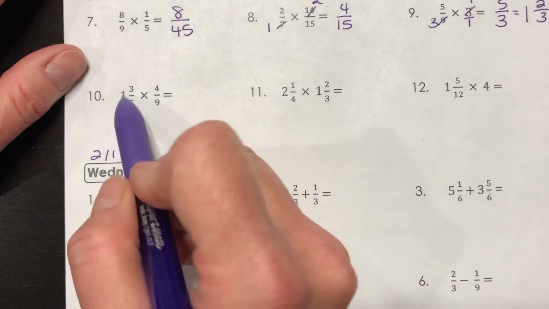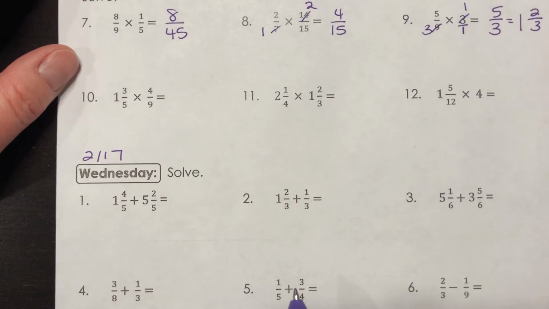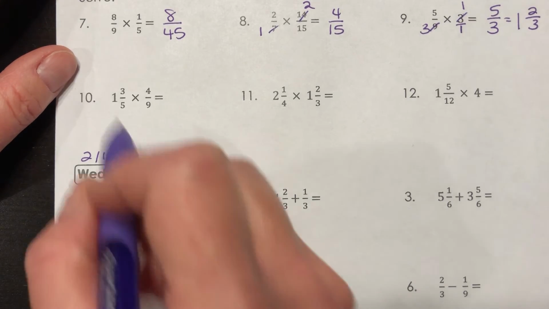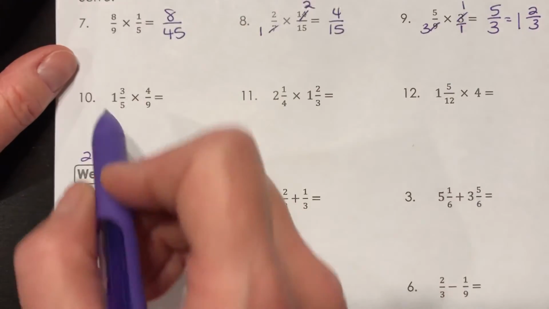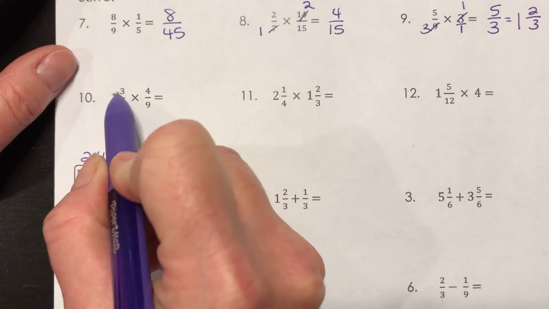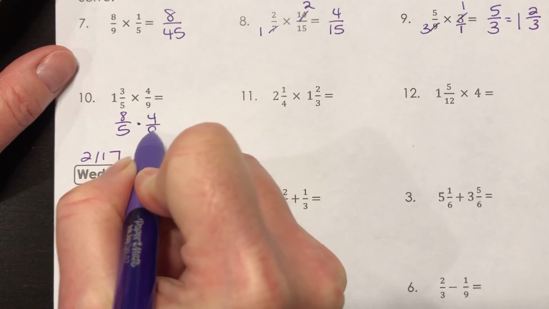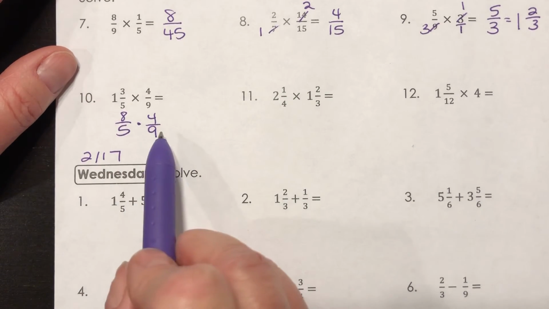For number 10, here's a mixed number. Remember, when you see a mixed number, we need to change that into an improper fraction before we multiply. So we do that by doing what we did for number 1. 5 times 1 is 5, plus 3 is 8/5 times 4/9. So this is the actual problem I'm going to solve.